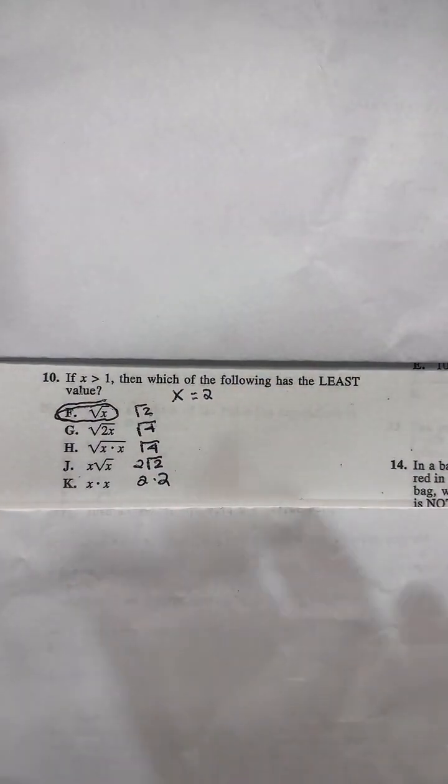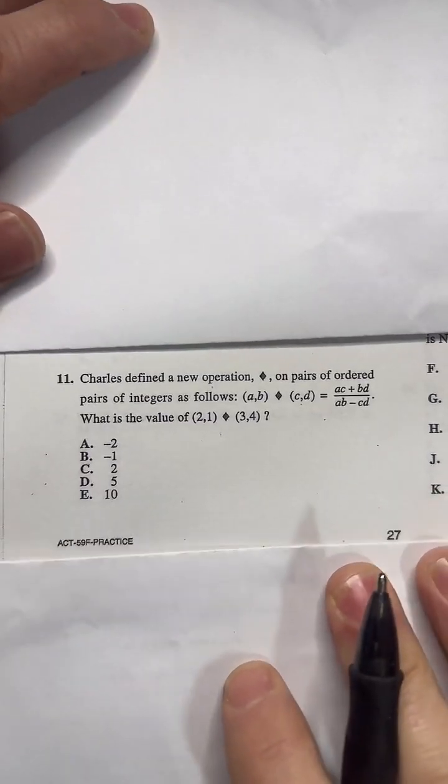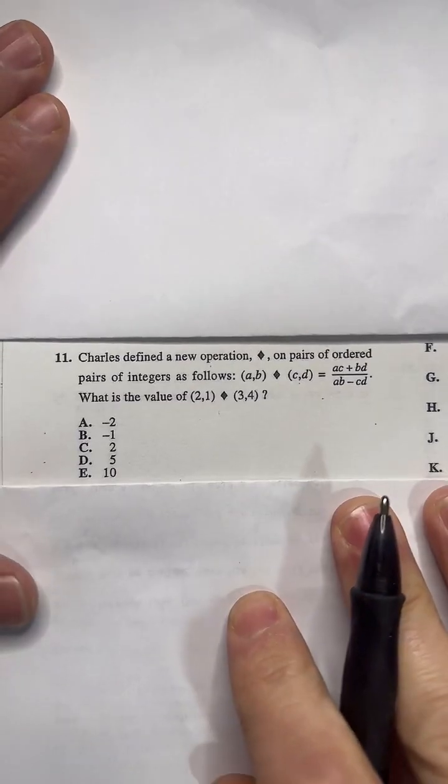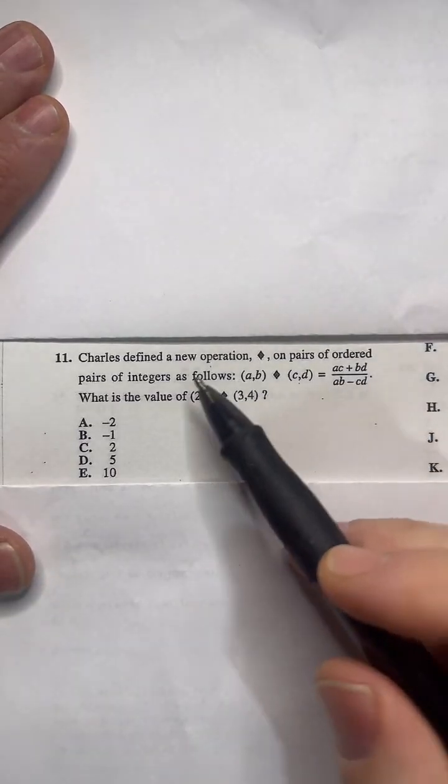So a lot of people ask, how do you get better at ACT? If you're just joining, how do you get better at ACT math? Do you know what you do? You do ACT math. Like, look at this question. You don't see this question.